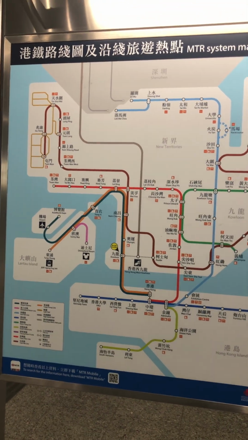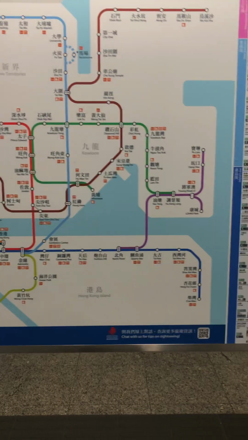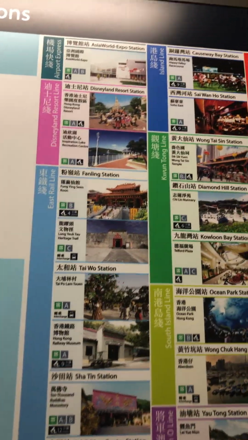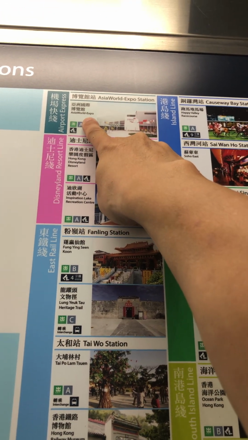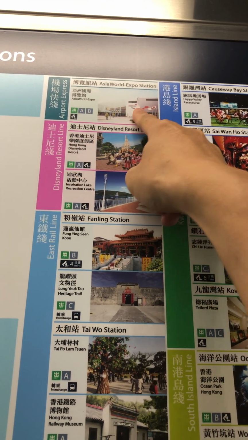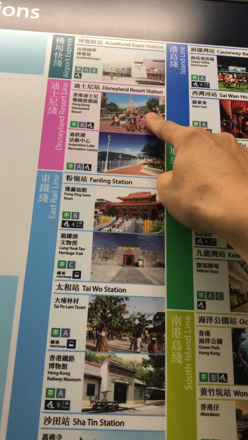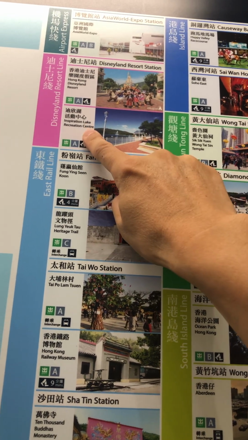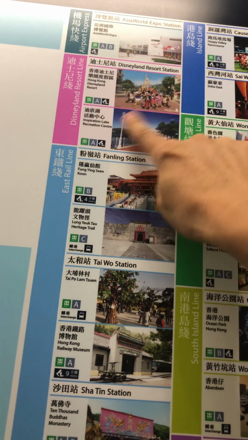the MTR system map with local tourist attractions. If you go more deeper, you can go a little bit. For example, from the Airport Express, you can go to the AsiaWorld-Expo Exhibition Center. For the Disney line with the pink color, you can go Disney. And this one also very interesting, very pretty, Inspiration Lake Recreation Centre. Okay, they show you everything here.